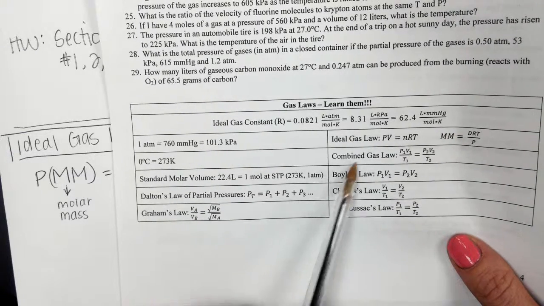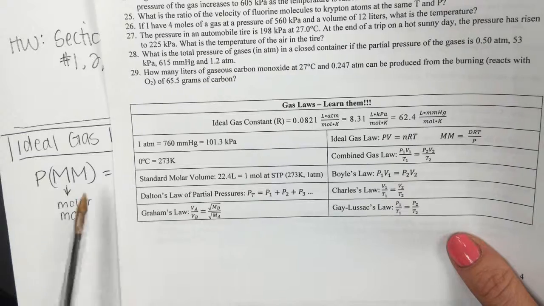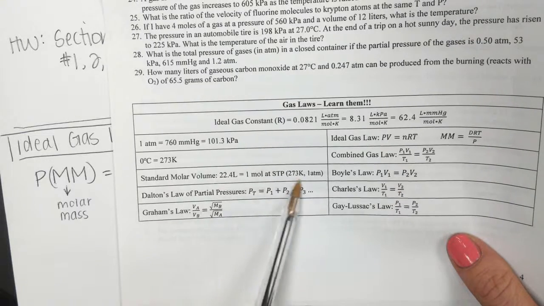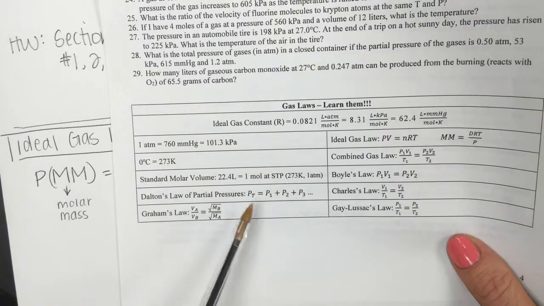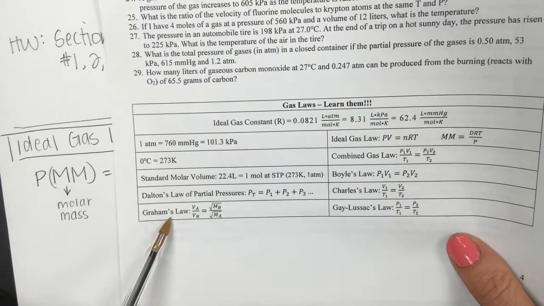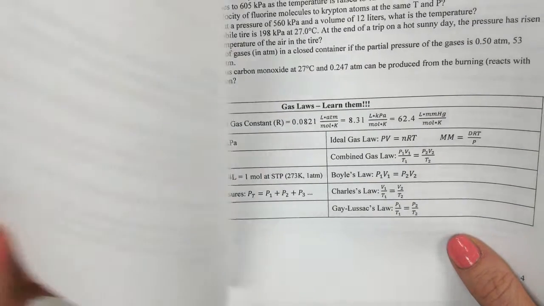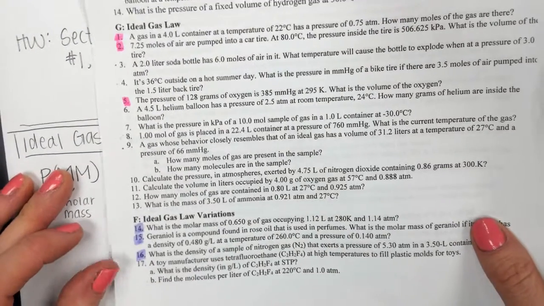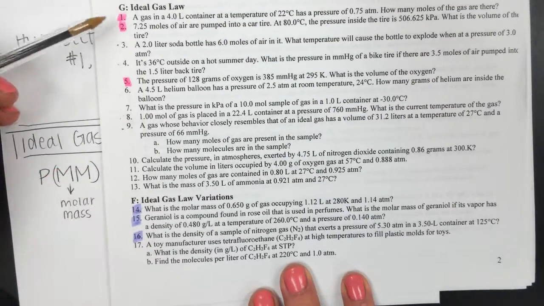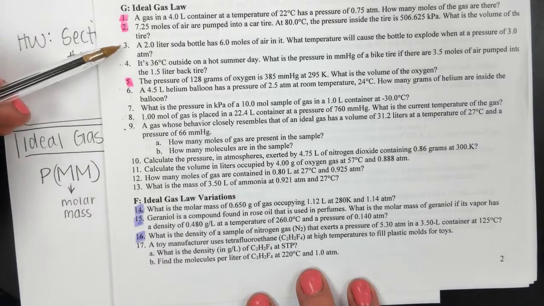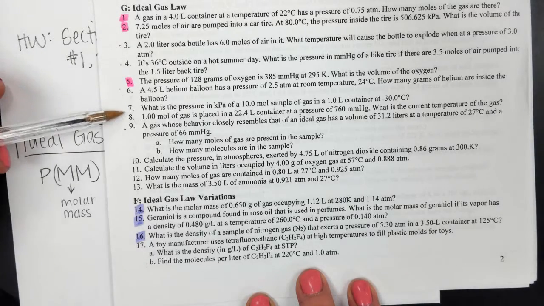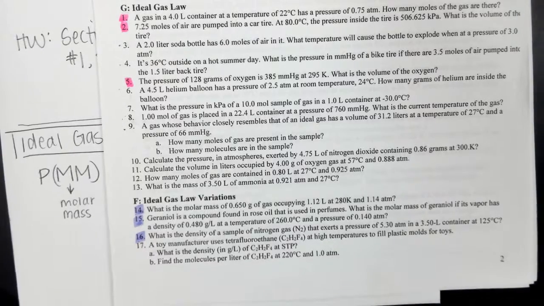Okay, here's all of your gas laws. Here's your standard molar volume. We haven't talked about this yet. That's actually going to come in the next day or two. Dalton's law, Graham's law, which we haven't done yet. So that's on the very last page of your packet. Again, guys, numbers 1, 2, and 3 were homework last night. The rest of class after this video, I want you working on 3, 4, 6, 7, 8, and 9.